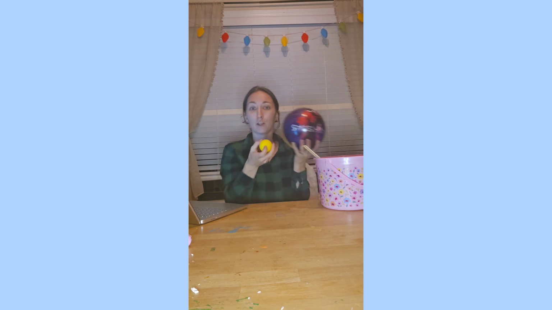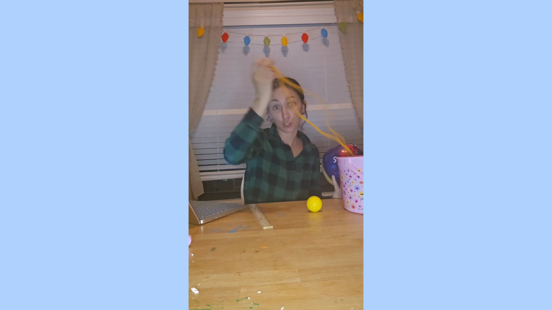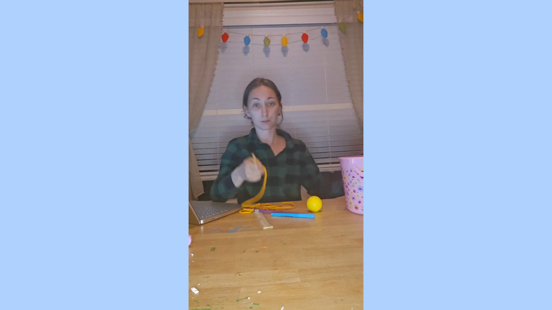So for our investigation today on force, I would like for you to gather some materials. I have some here already together in a bucket. I'm going to go ahead and pull them out. I've got this ball. I would like for you to find something similar, a ball, something that you can roll around. It can be small, it can be big. I've got a couple of tools here. I got a ruler, some string, some writing utensils, pencil, highlighter, and some popsicle sticks.